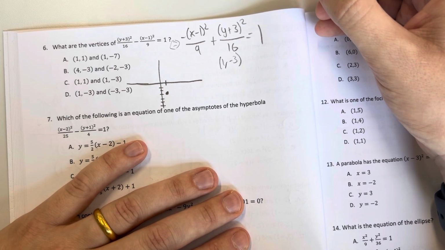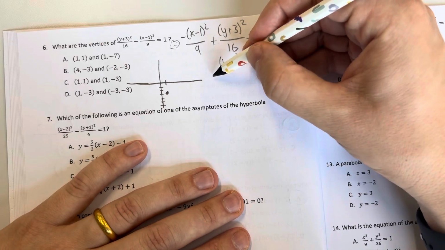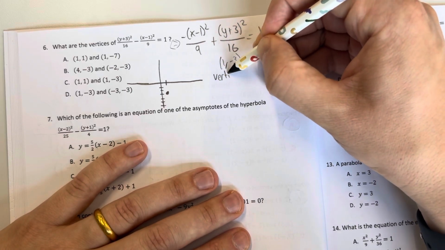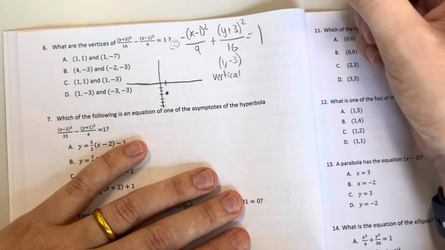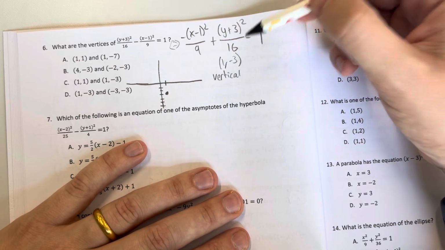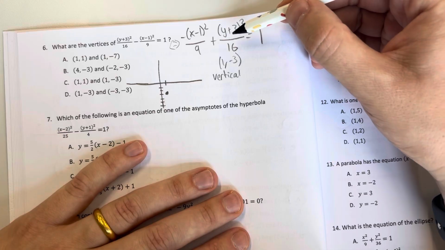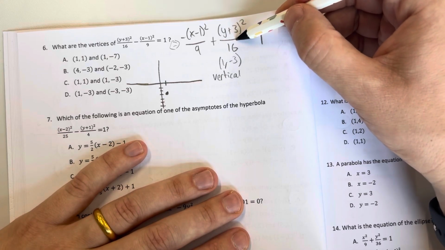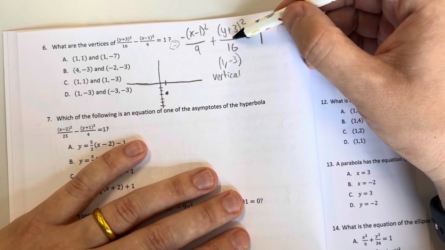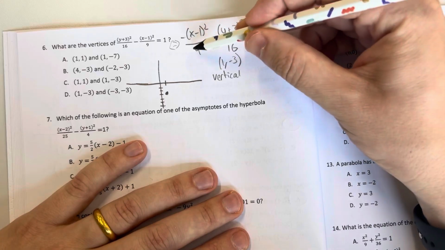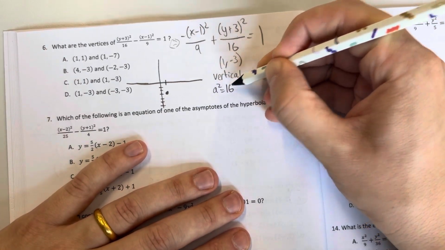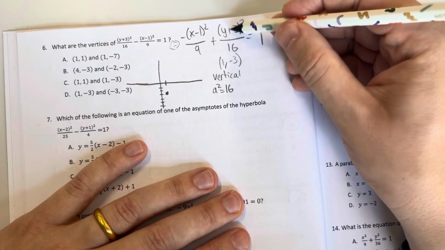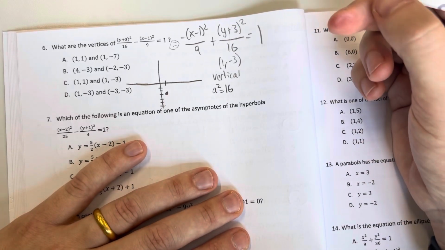And so we know it's vertical because of the negative x. And we know in a hyperbola, the a squared is simply defined as the denominator that is under the positive term. So it does so happen here that a squared is bigger than b squared, but that doesn't have to be the case. The a squared is 16 because it's underneath the positive term.